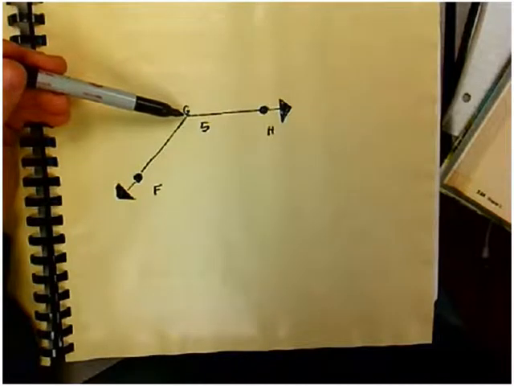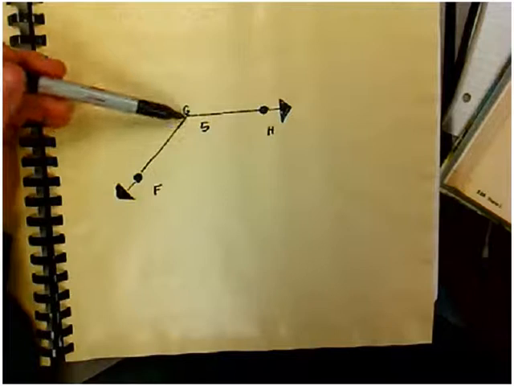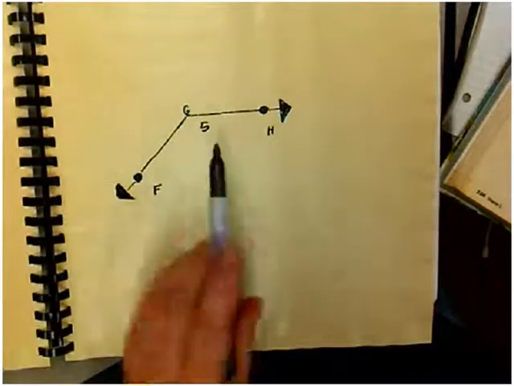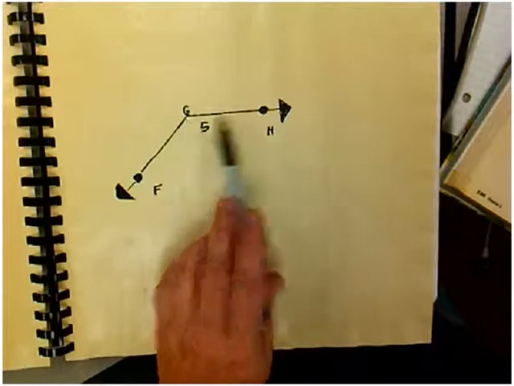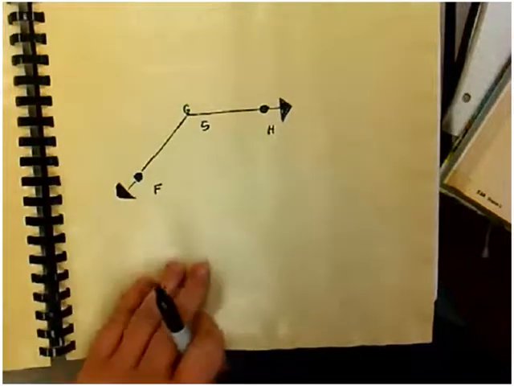FG. Wait. GF. GF, ray GF. Make GF, sure, yeah. You say it's a ray. Good. Yeah. And then Stormy, what's the other side? GH. Ray GH. Good. Excellent.